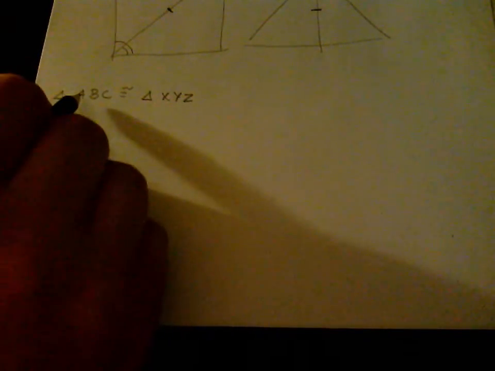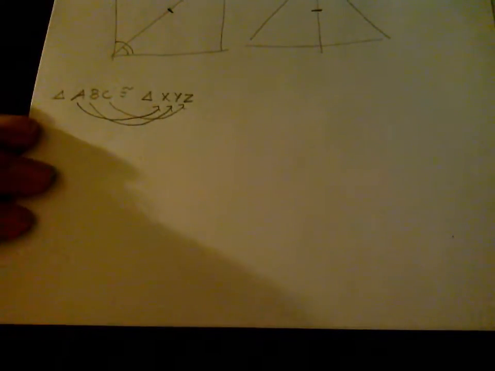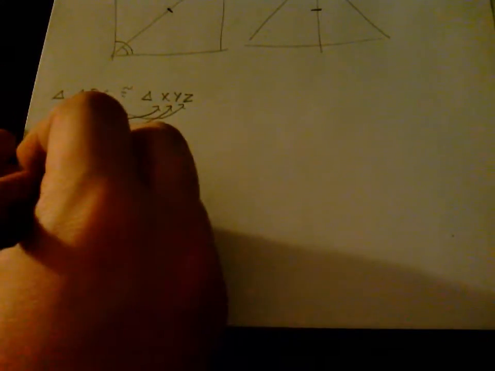Last but not least, congruency statements. If you have something like triangle ABC is congruent to triangle XYZ, you have some special ideas. You have to go in letter order. That means that A is congruent to X, B is congruent to Y, and C is congruent to Z. So if I asked you what part in triangle XYZ is, let's say, CB. Line segment CB, what is it congruent to?